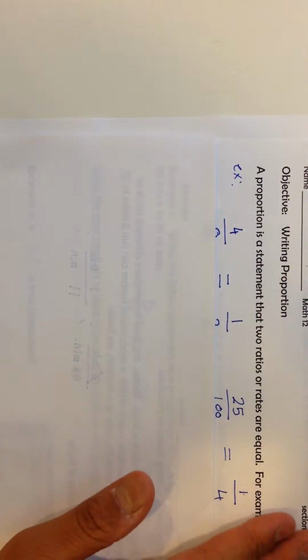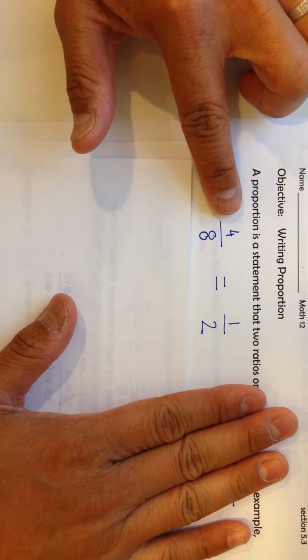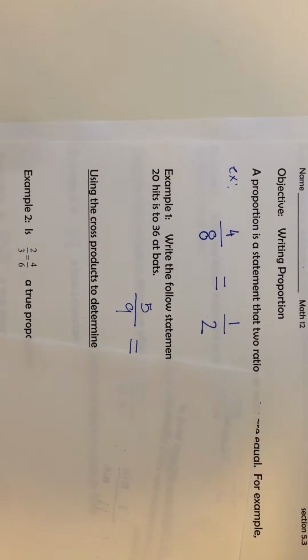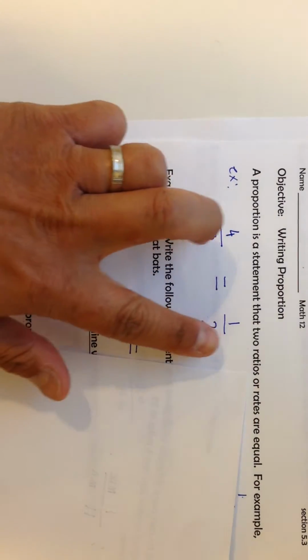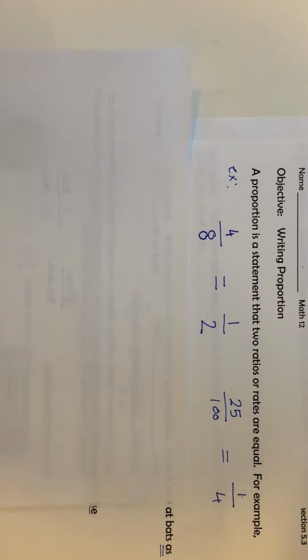Here is an example of a proportion where you have 4/8 as one of the ratios and 1/2 being another ratio. Now 4/8, when you reduce that, it does reduce to 1/2. So they are equal, they are the same. Put an equal sign between them and now they're called a proportion. Let's take a look at another example.